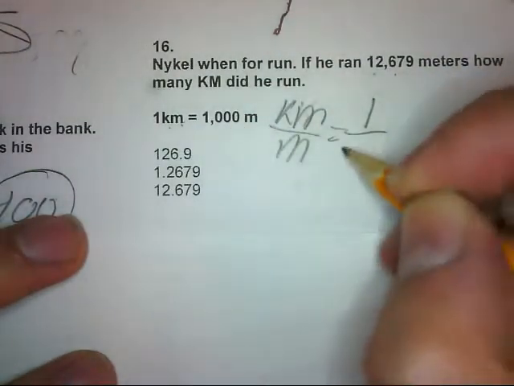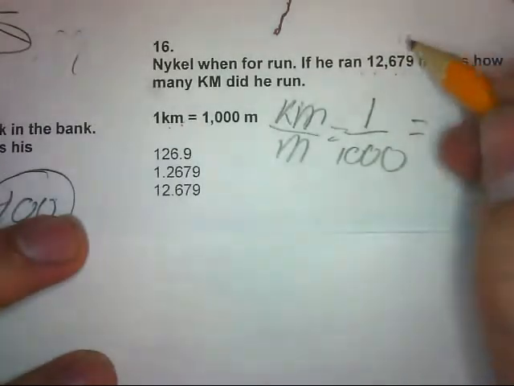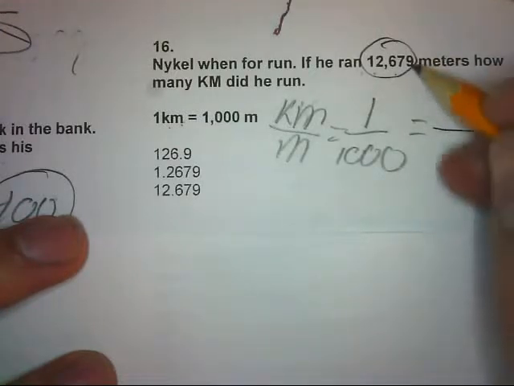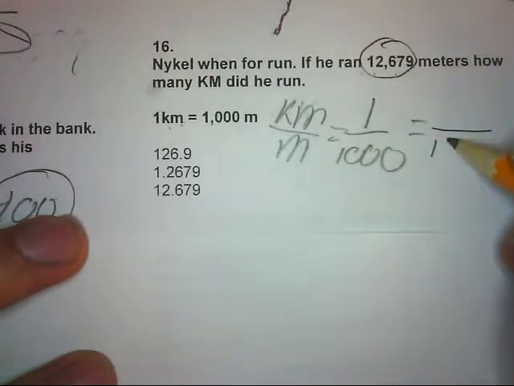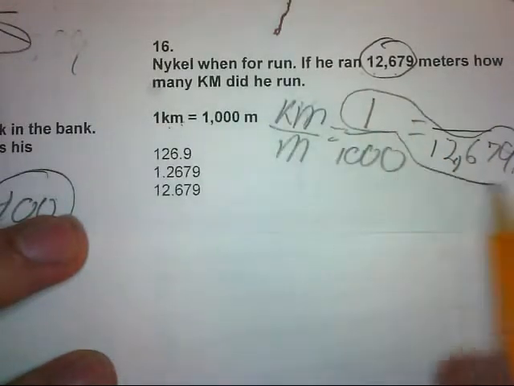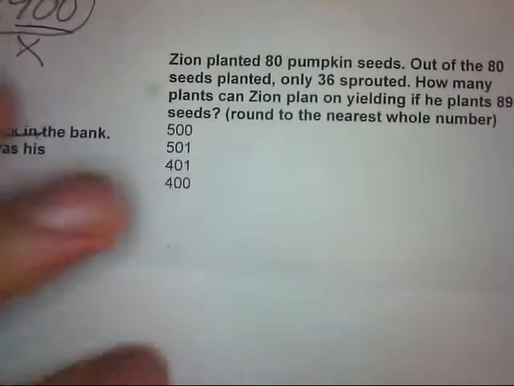1 kilometer equals 1,000 meters. If you ran 12,679 meters, that goes on the bottom because we have meters on the bottom. You can also just move your decimal point over a couple times. This is how we do it the long way. Cross multiply, divide. All right, next one.